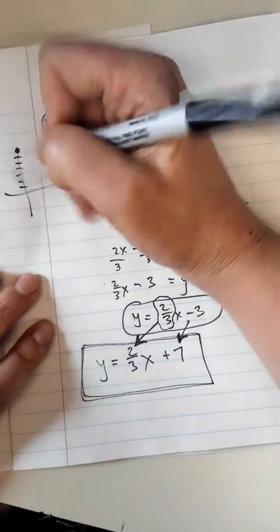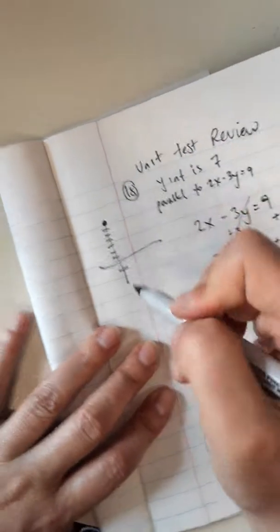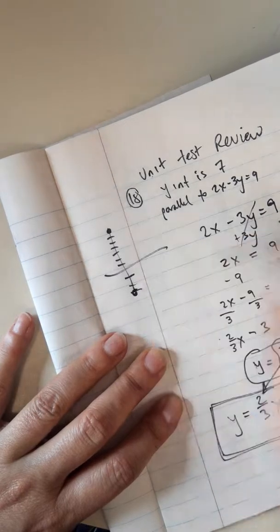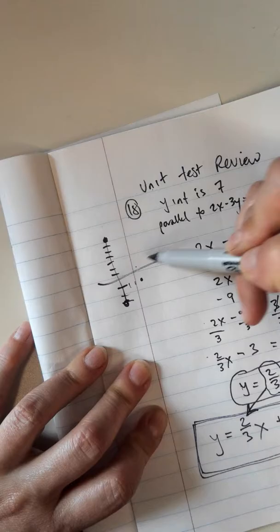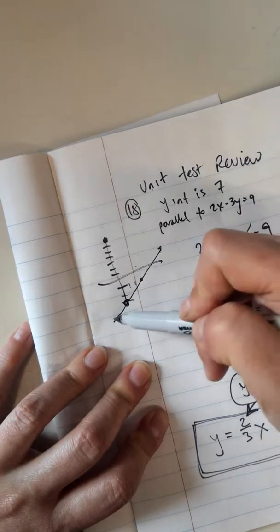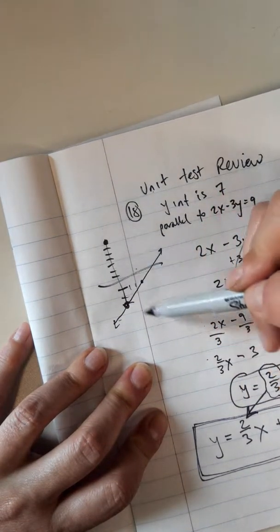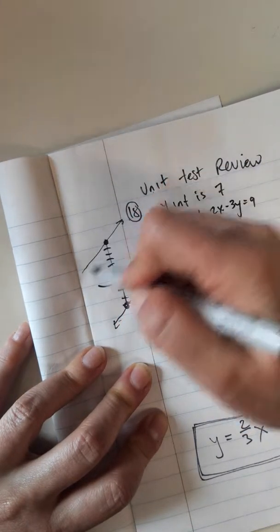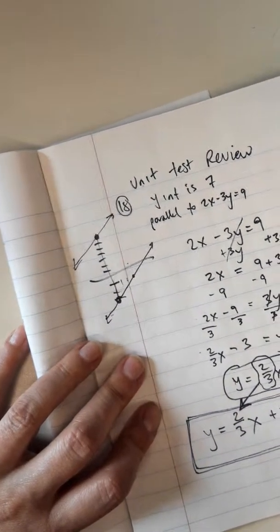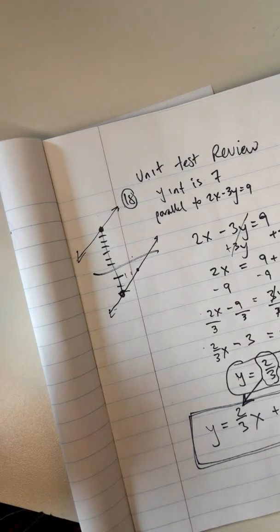So I guess what we're looking at is the first equation. The first equation was down here, and it had a slope of 2/3. It must have looked like this. And this second equation, it intercepts at 7, not negative 3. And I guess it's parallel, so it looks like that. This is doable, okay? That's number 18.